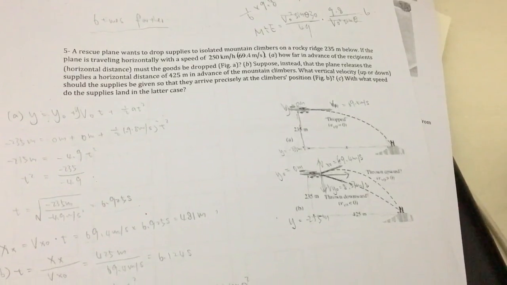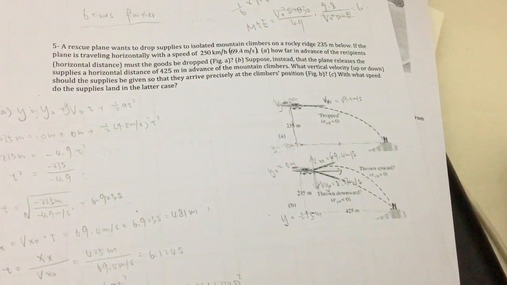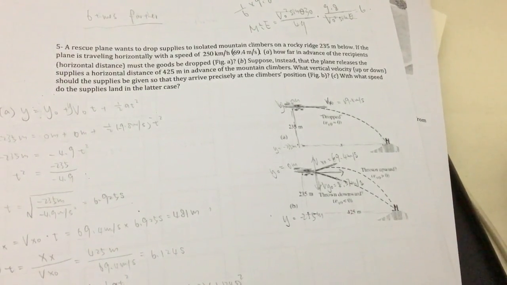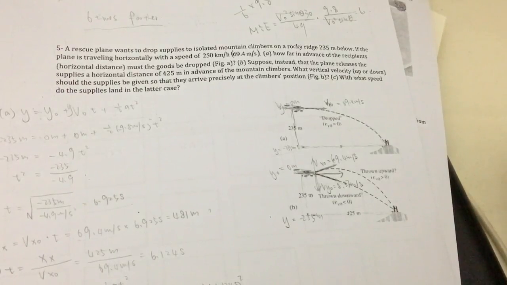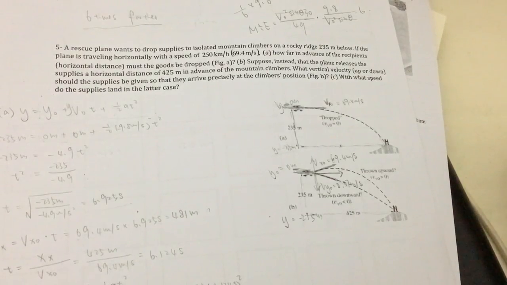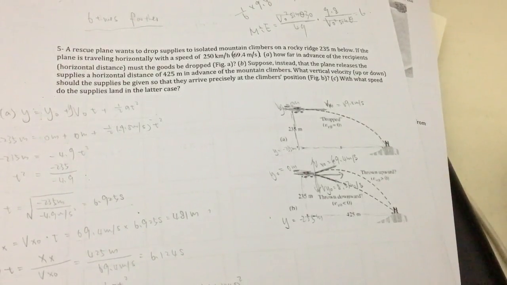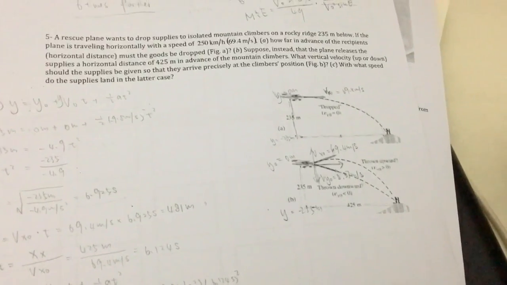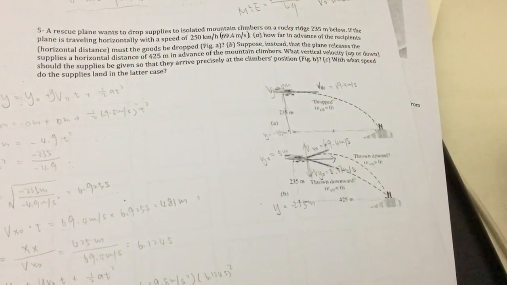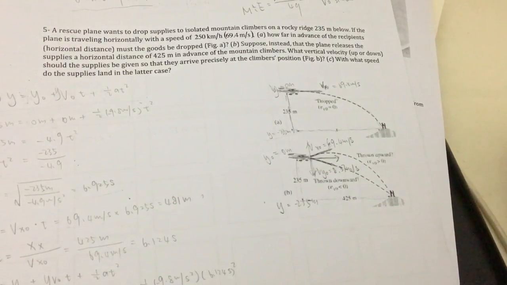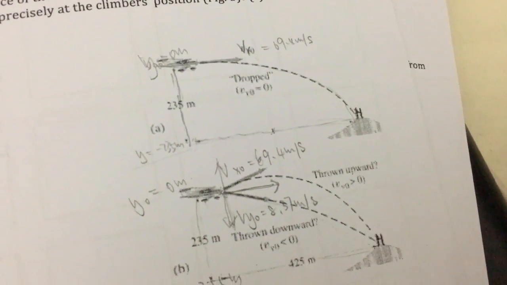Let's look at this question. A rescue plane wants to drop supplies to isolated mountain climbers on a rocky ridge 235 meters below. The plane is traveling horizontally with a speed of 250 kilometers per hour, which is 69.4 meters per second. So the first question is, how far in advance of the recipient horizontal distance must the goods be dropped? And let's take a look at the first diagram.